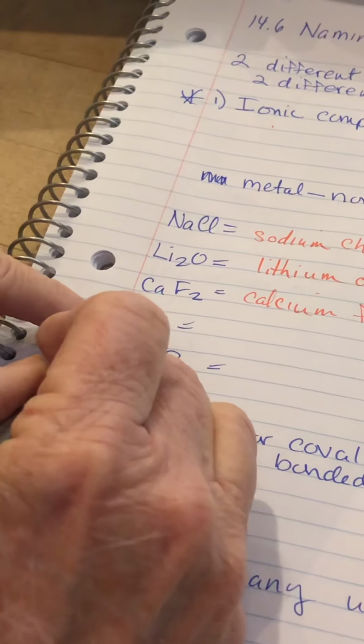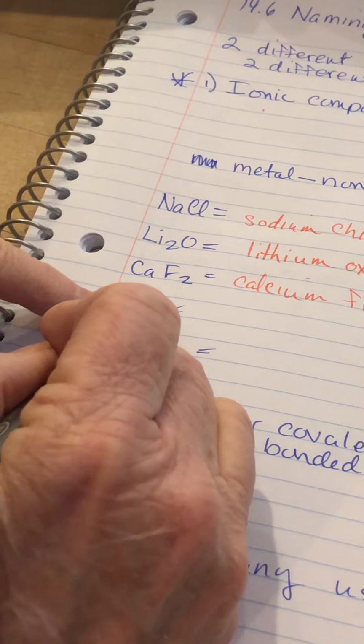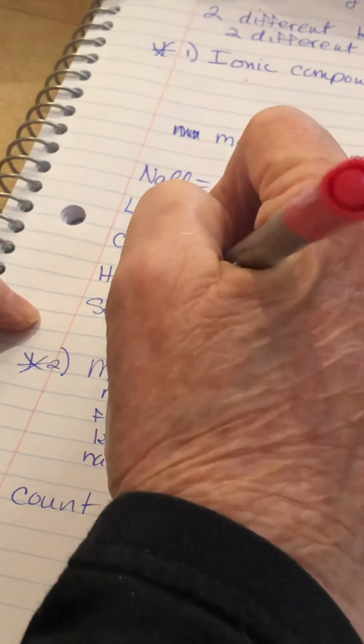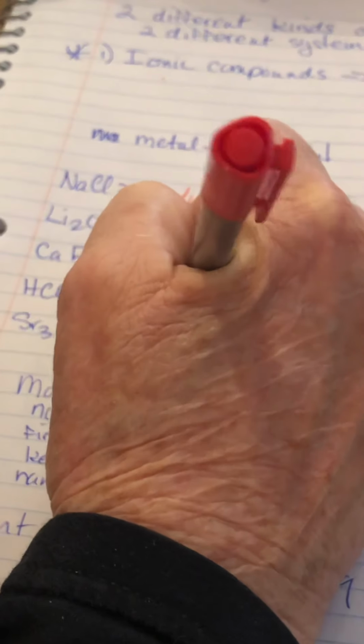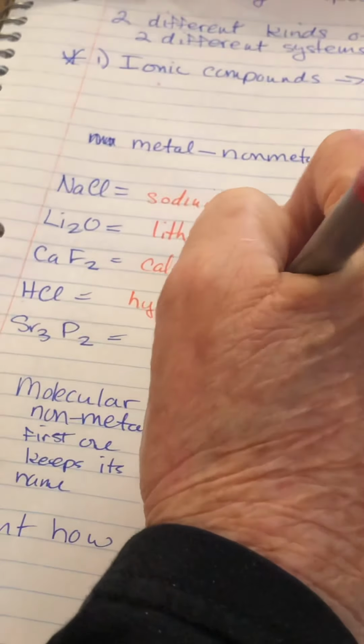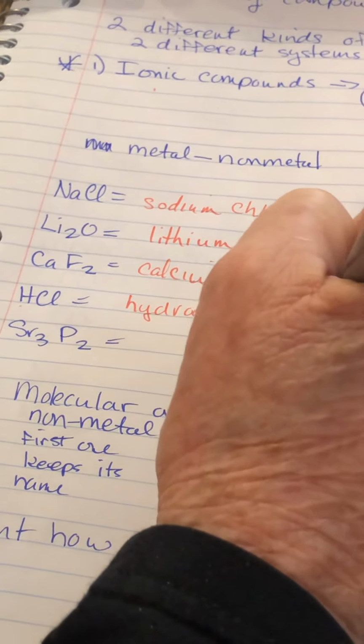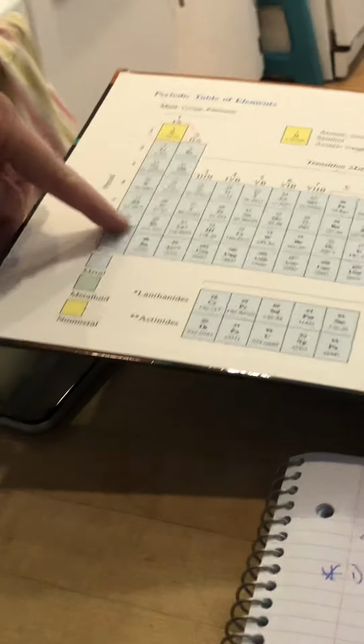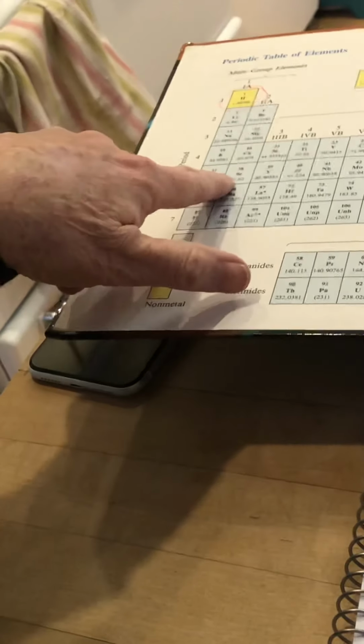Hydrogen is treated as if it's a metal, even though it's not. It behaves like a metal. So we have hydrogen chloride. And then strontium, which is way down here in group 2, is a metal.